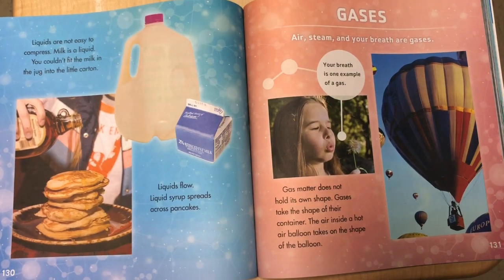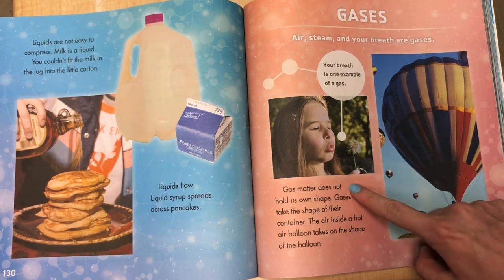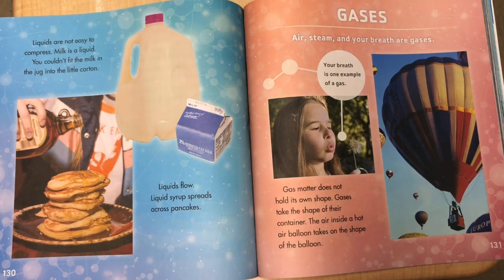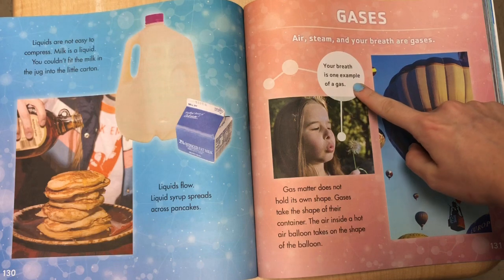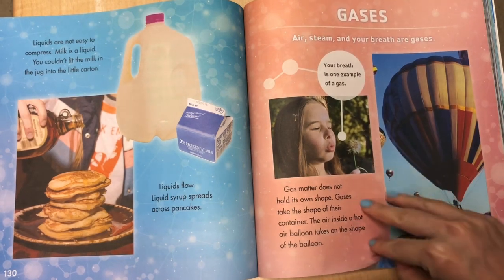Gases. Air, steam, and your breath are gases. Gas matter does not hold its own shape. Gases take the shape of their container. The air inside a hot air balloon takes on the shape of the balloon. Your breath is one example of a gas.